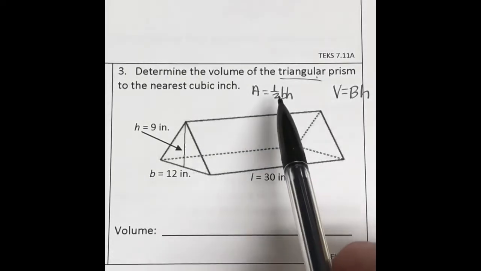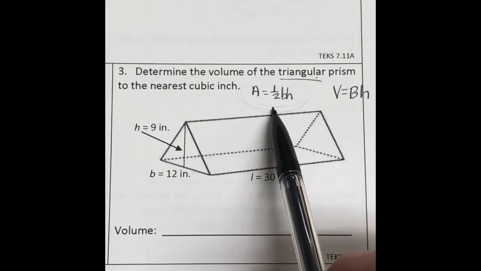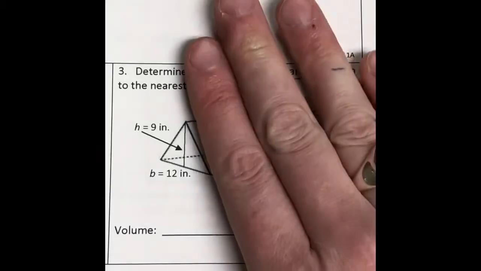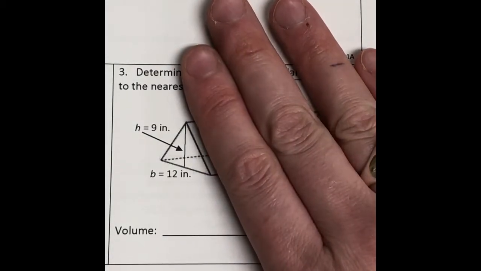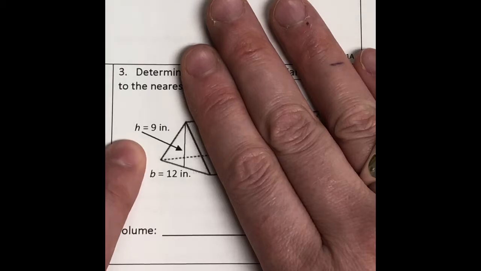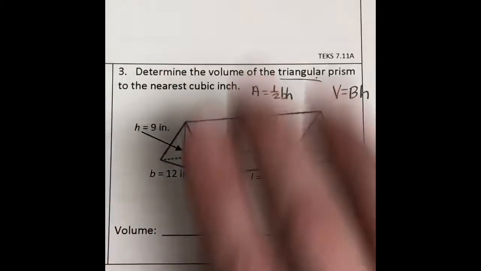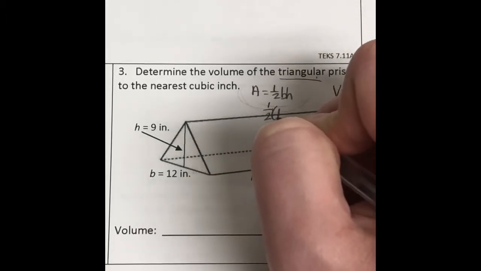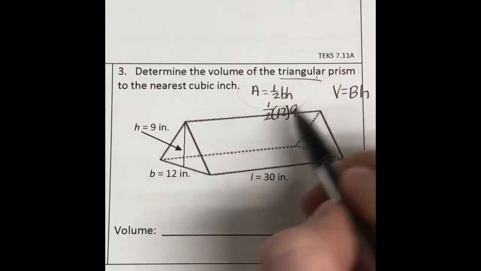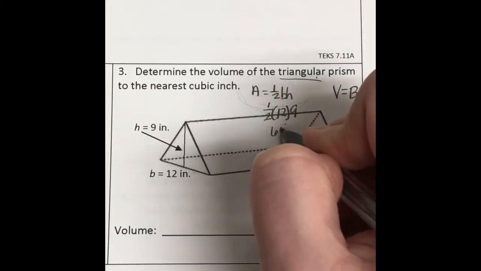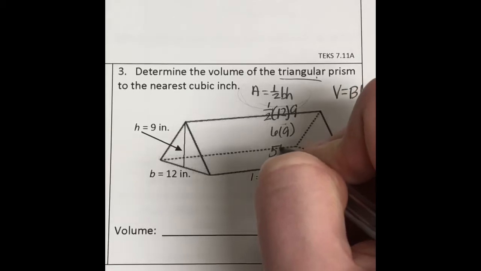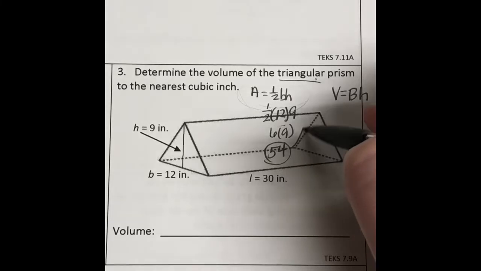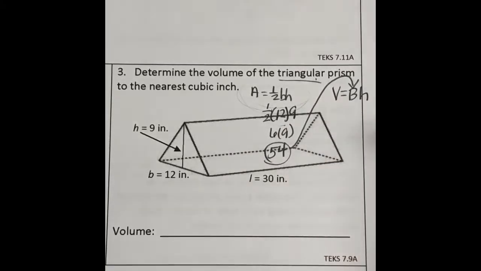Okay, so the first thing I need to do is my area. My area of my base means I have 2 triangles, see? So all I care about is the area of the triangle. My base is 12, my height is 9, so 1/2 times 12 times 9. Well, half of 12 is 6, and 6 times 9 is 54. Now remember, this is the area of your base. We need this because this becomes our big B number.